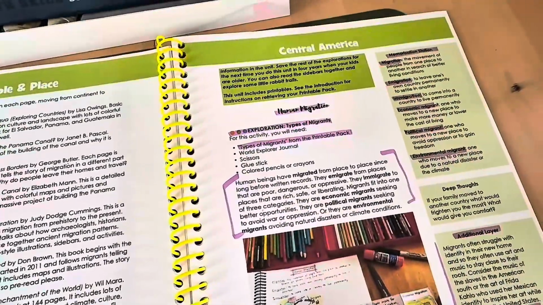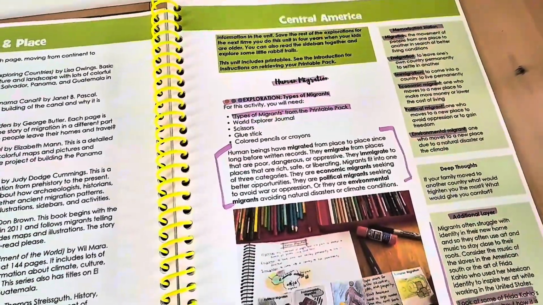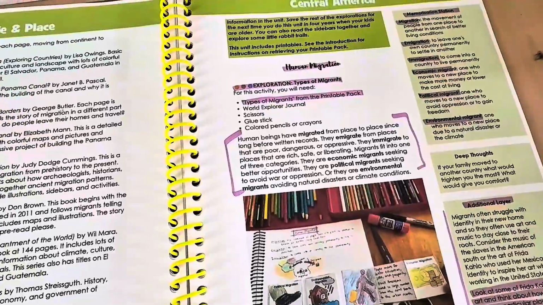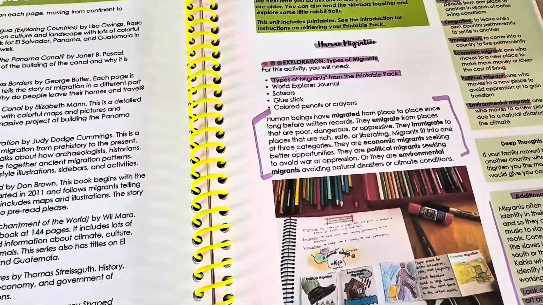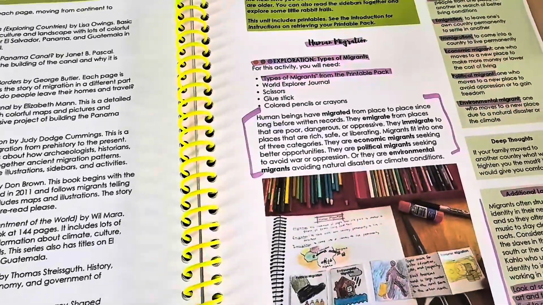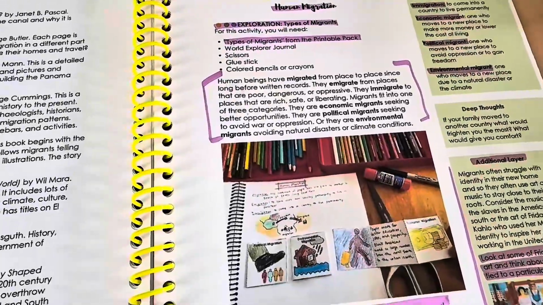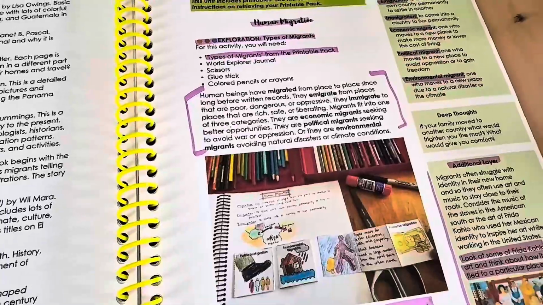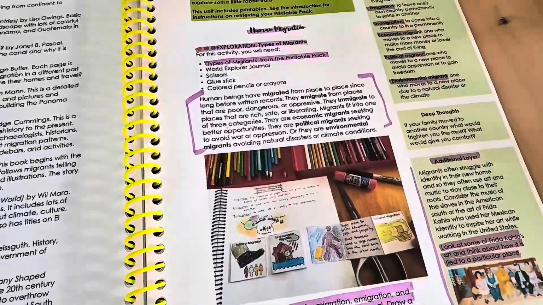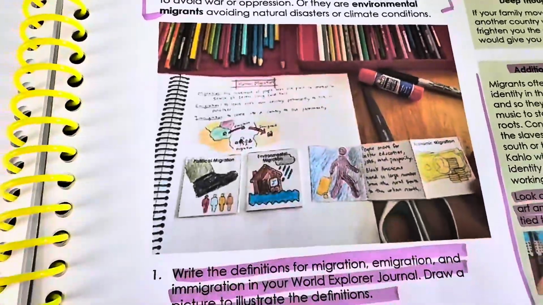And then the rest of the curriculum kind of starts off doing a general overview on Central America and topics like migration, immigration, emigration, political migrants, economic migrants, environmental migrants, in terms of the major pull factors for migrants wanting to move. Of course, there's a whole bunch of reasons, but the main reasons the curriculum lists are those three, and then it gives you a little activity to do down there. And that's what we did.